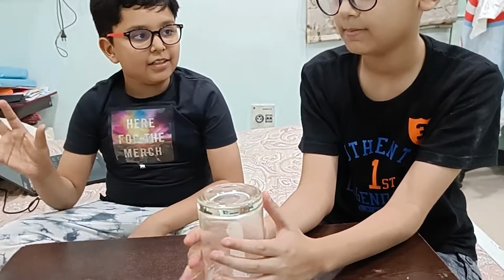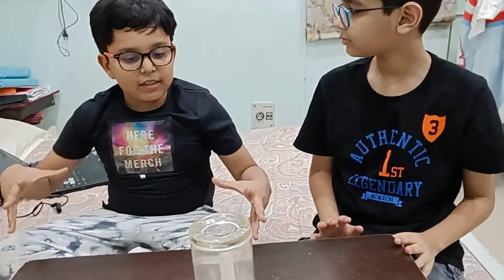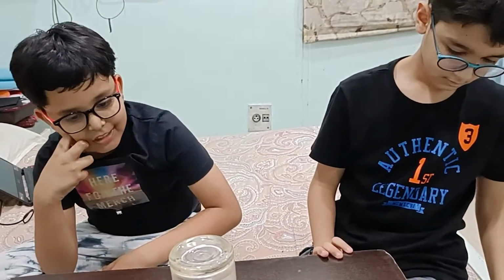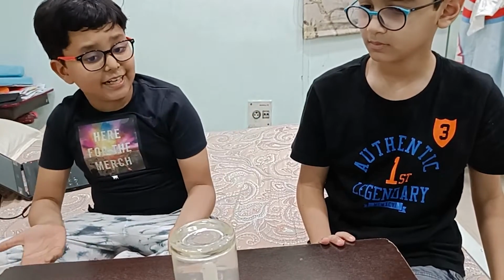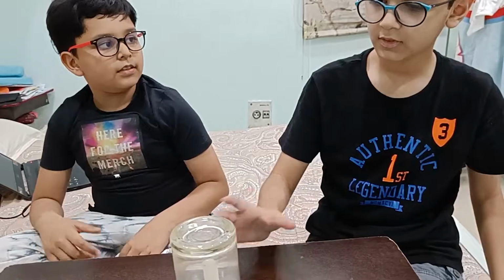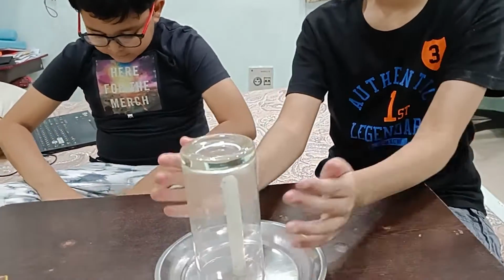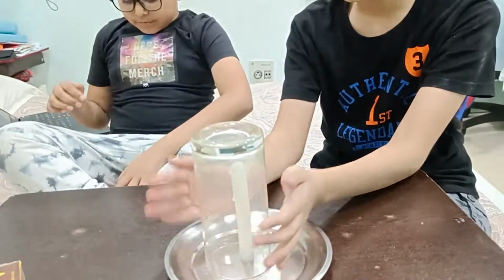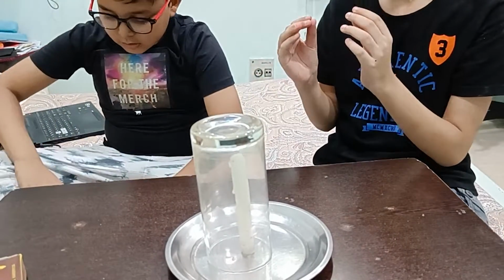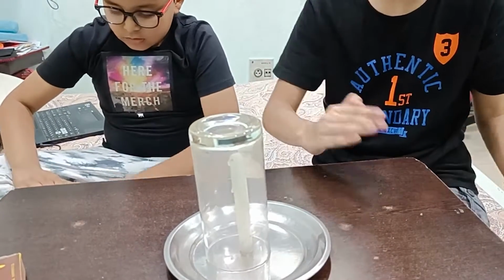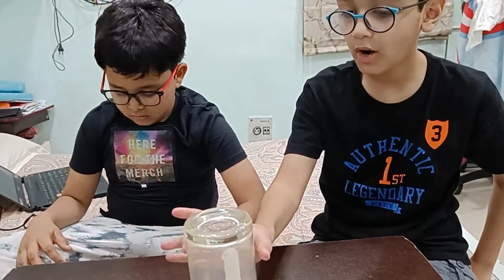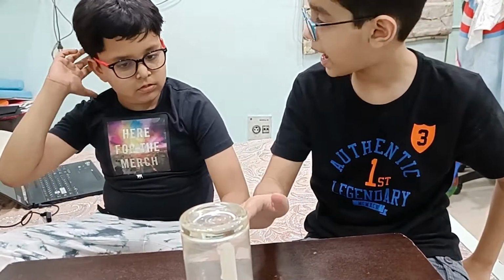Now the glass covered the candle, and oxygen wasn't coming in, but there was still oxygen there. I'll tell you why. When we put the glass, we didn't stop the air, but we limited the amount of oxygen and air. So when it used all the air inside the glass, it just started to go down, because it can't burn anymore if there's no oxygen.